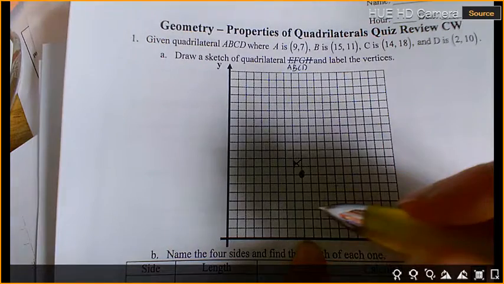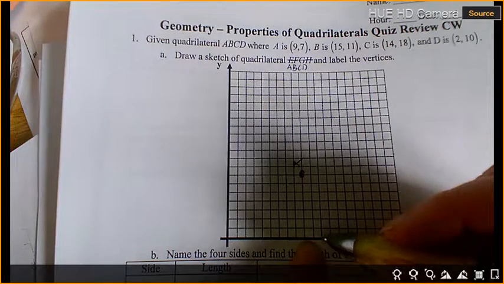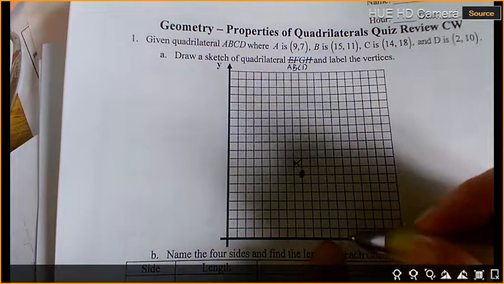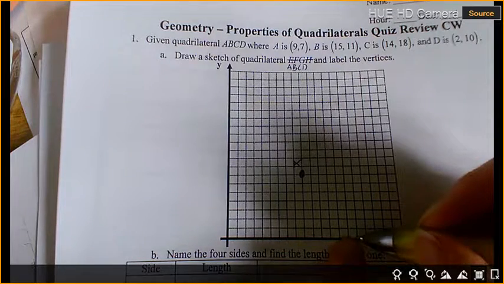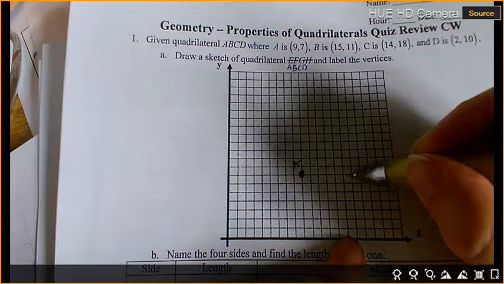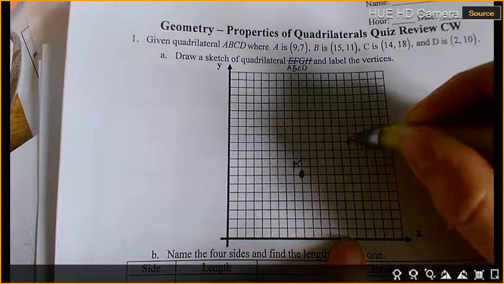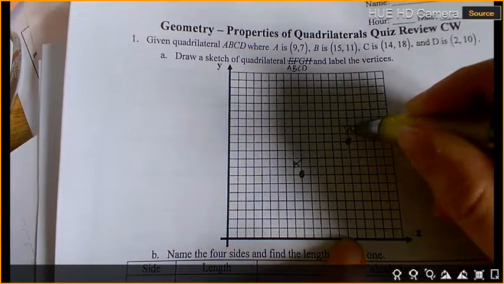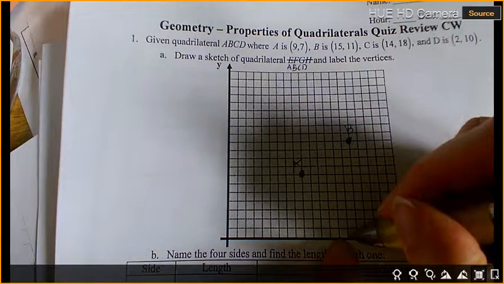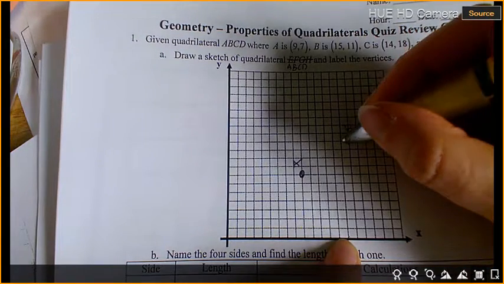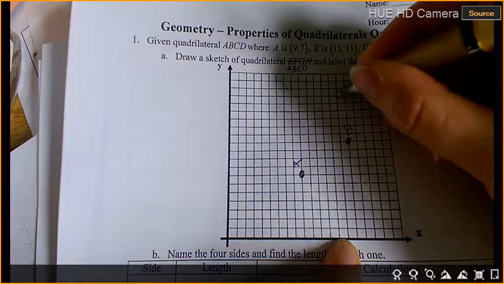B is over 15, so that's 9, 10, 11, 12, 13, 14, 15. Up 11, that's 7, 8, 9, 10, 11. That's B. C is over 14, up 18: 11, 12, 13, 14, 15, 16, 17, 18.